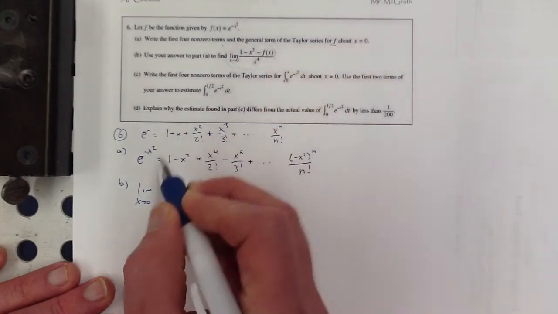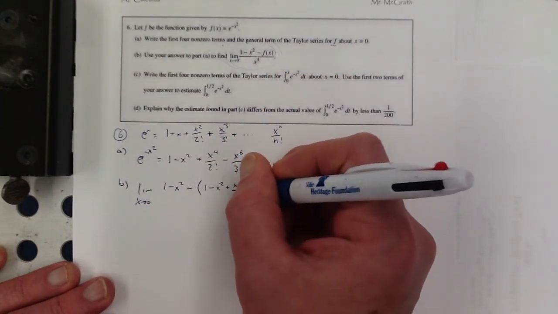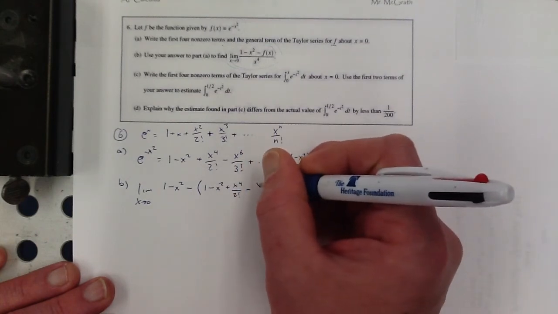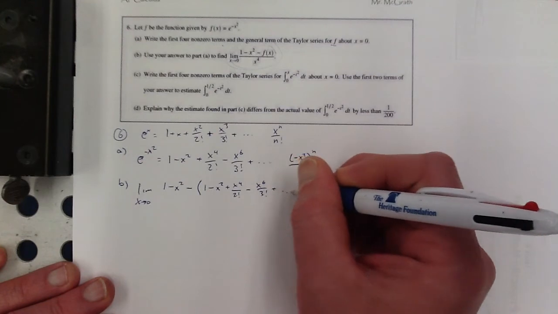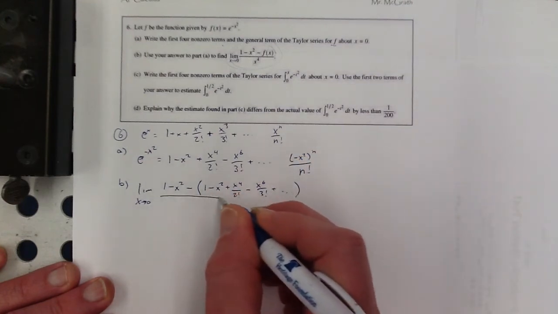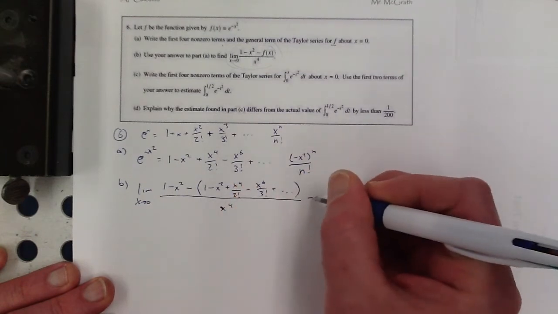This is f of x, and I know this is my series for f of x, so I can throw that in there. And hopefully that's enough to see what's going on.